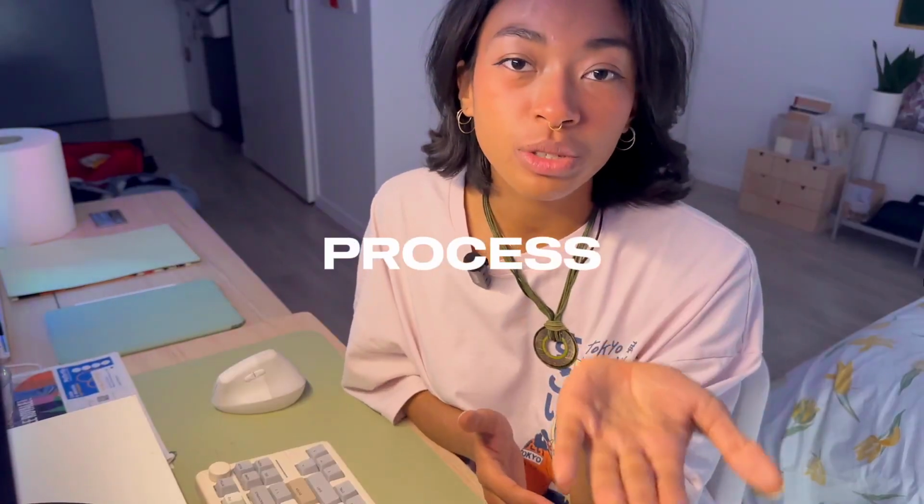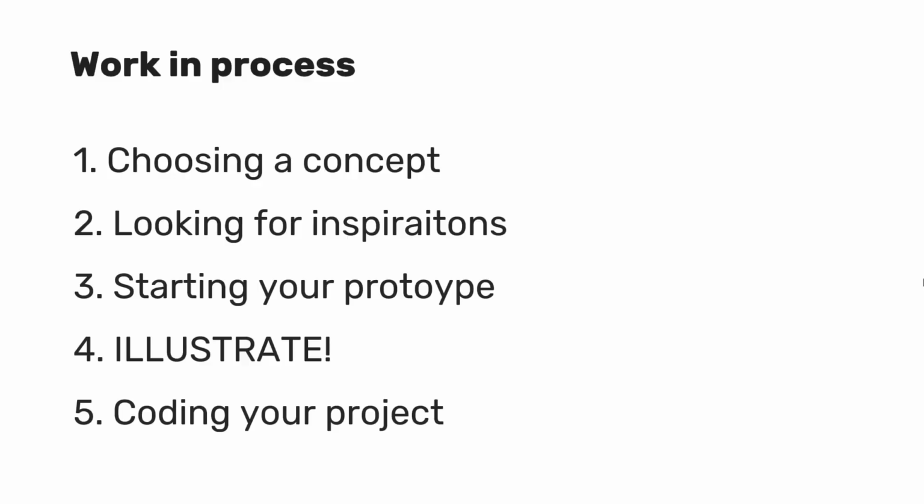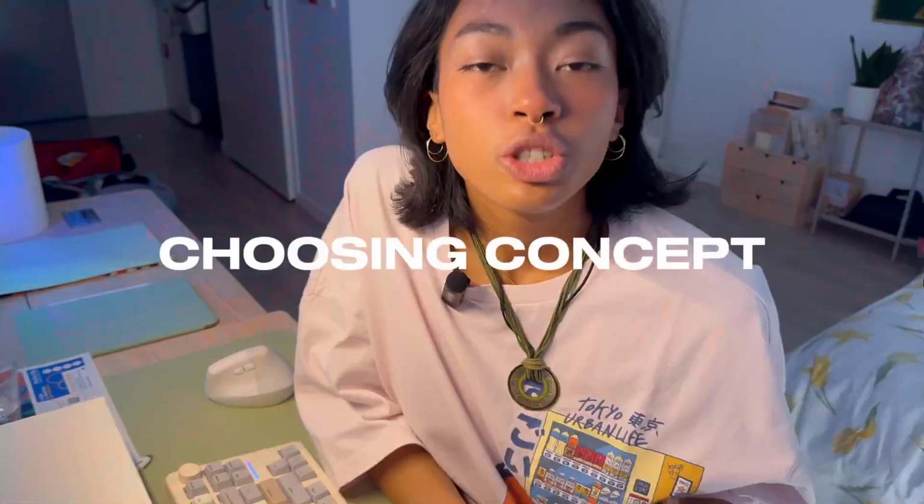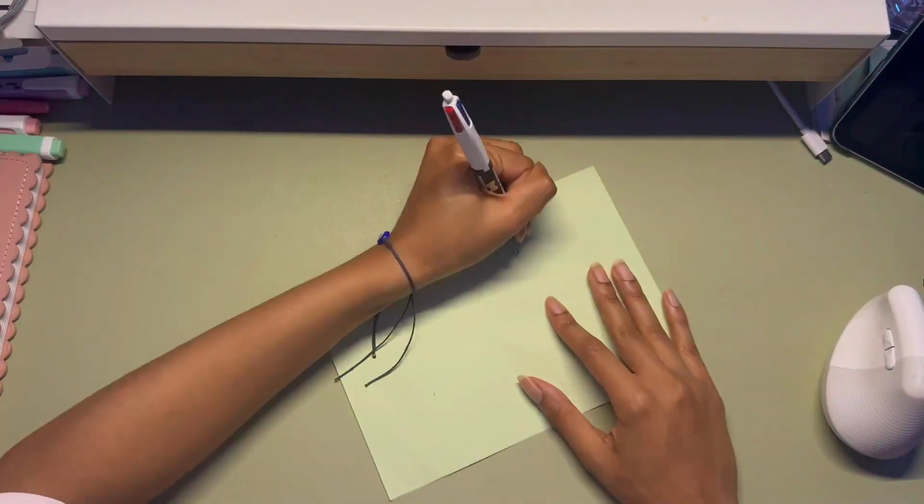Okay, now here's the whole process for making your theme websites. I'll go through all these steps with you, so don't cry. Once you start it, the rest will flow. Let's start now our first project. Choosing a concept will require you a pen and a piece of paper. Yes. Only this. Take your piece of paper.